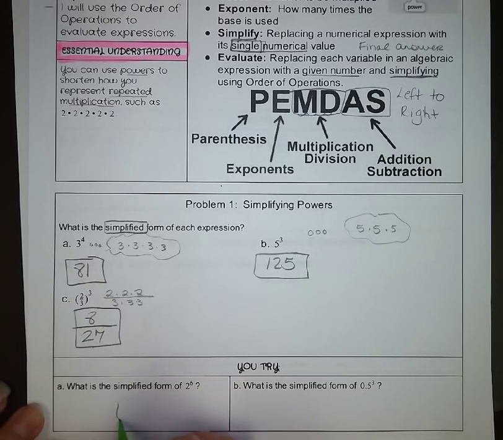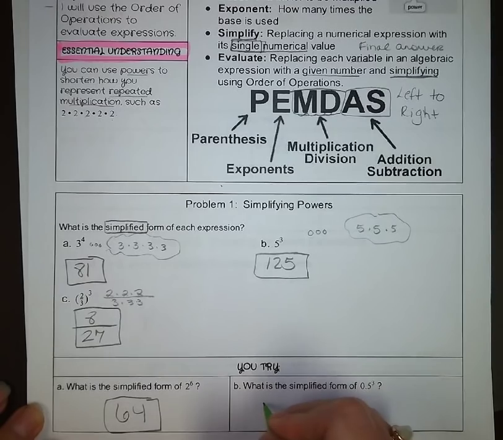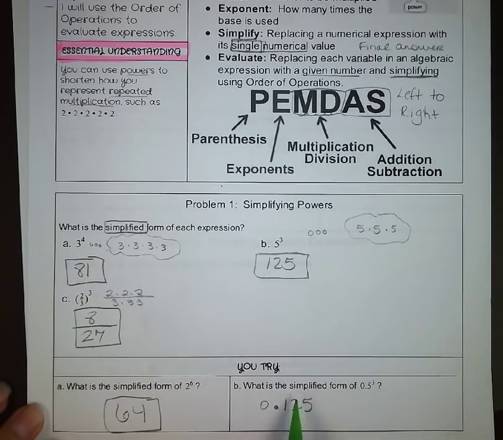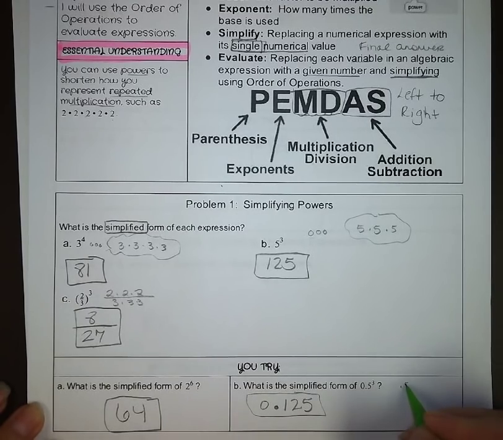So 2 to the 6th power is going to be 64. 2 times 2 times 2 times 2 times 2 times 2. I think I got them all right there. And 0.5 to the 3rd power is going to be 0.125. Okay.